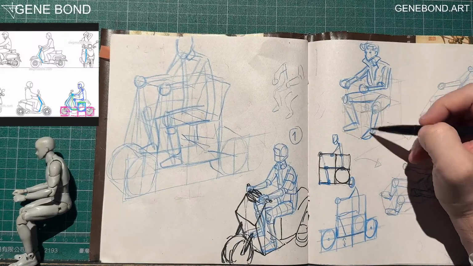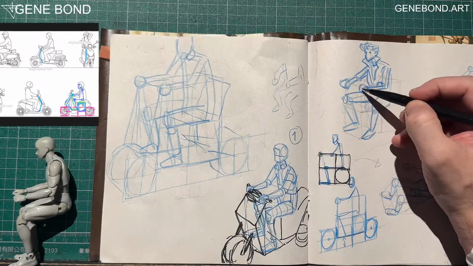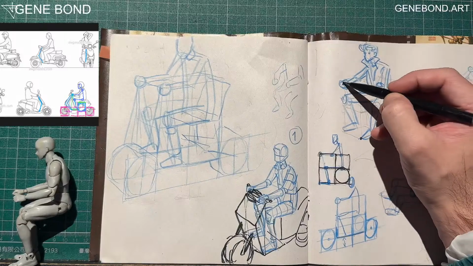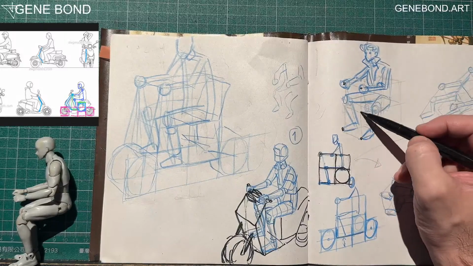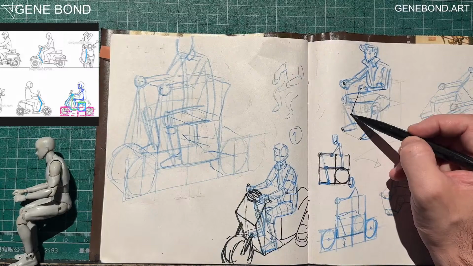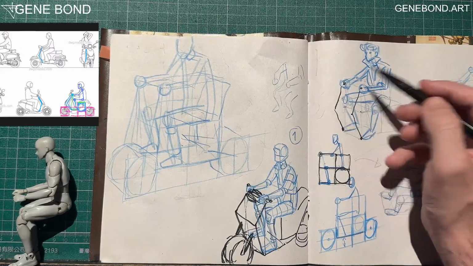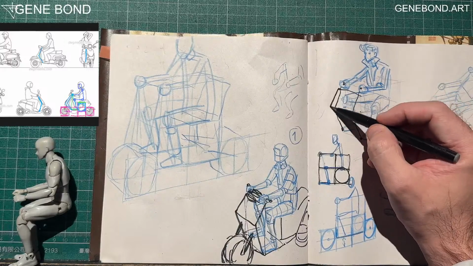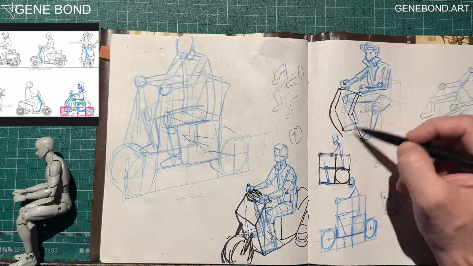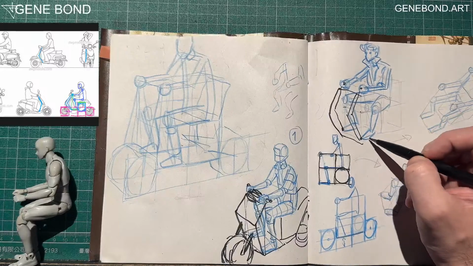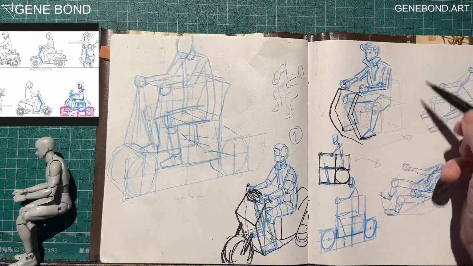Same here we have this, okay, let's say this line. About here you make this angle, so it's like a front of a scooter. You can add some thickness.